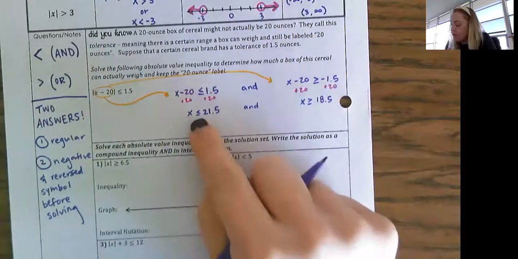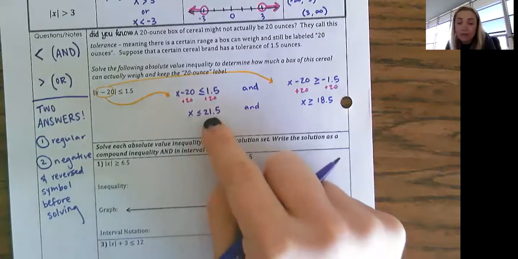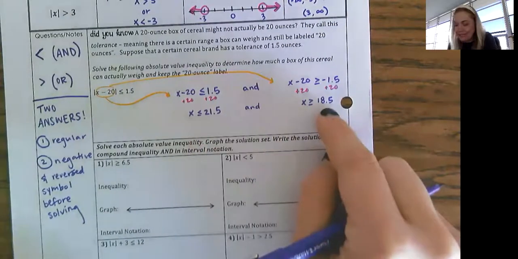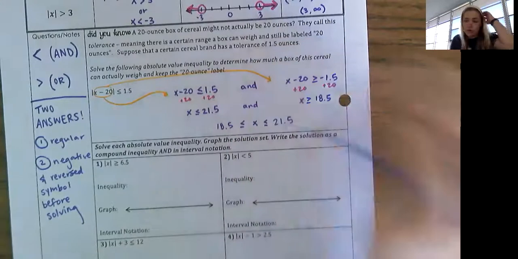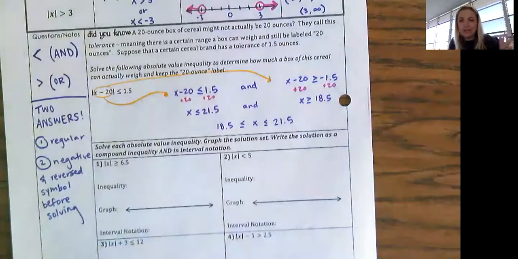Okay, so you know that your weight is going to be lower than 21.5, but greater than 18.5. So really that's saying that it is 18.5 with your cereal weight in the middle and 21.5 up above. That is going to be the tolerance range that you've got there.